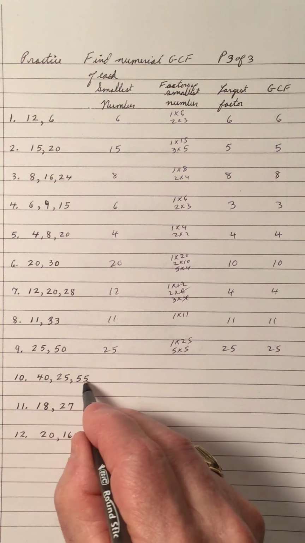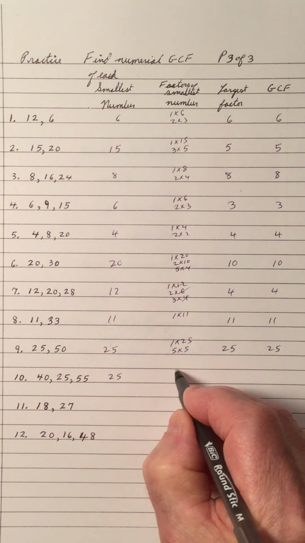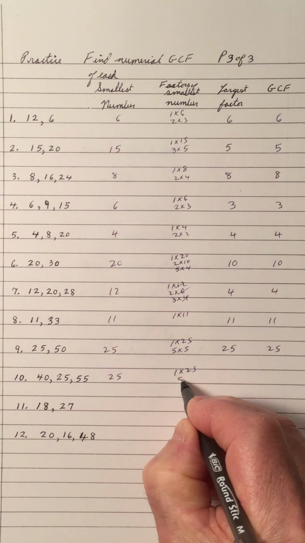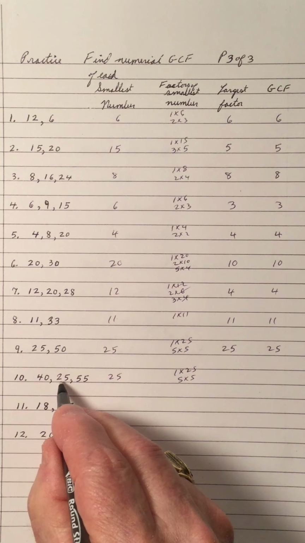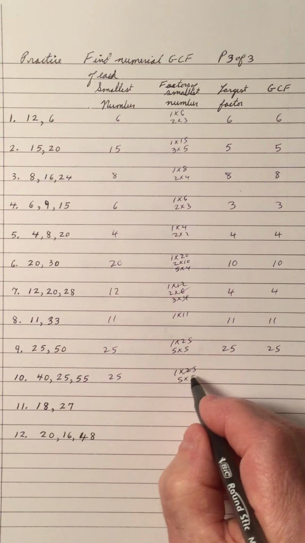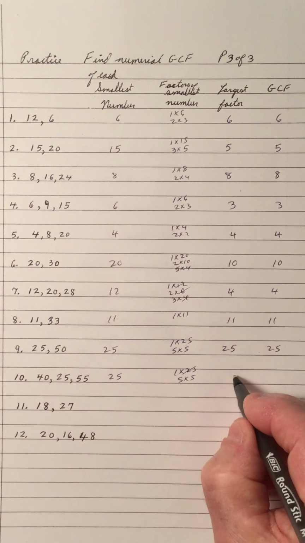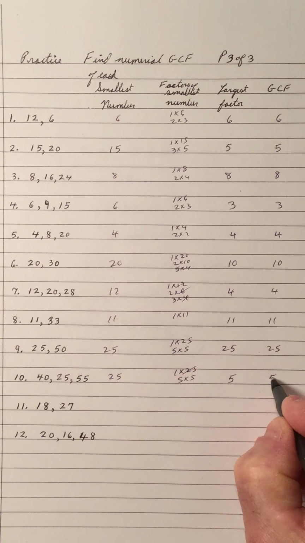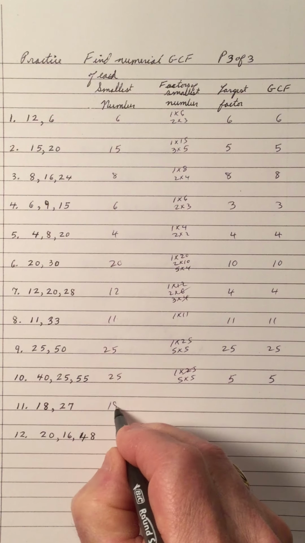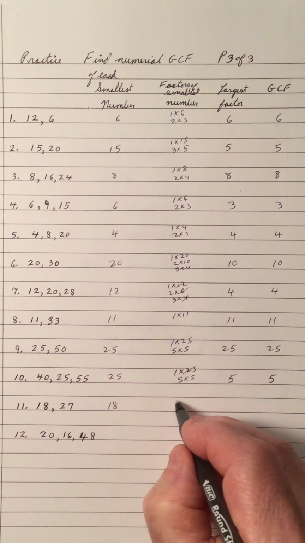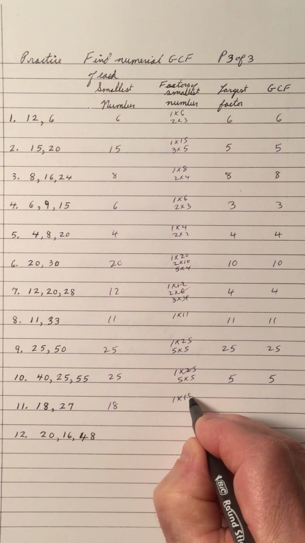Smallest number in these three is 25. 25 is 1 times 25, 5 times 5. Is 25 a factor of 40? No. Is 5 a factor of 25? Yes. Is 5 a factor of 55? Yes. So 5 is the largest factor. GCF is 5.